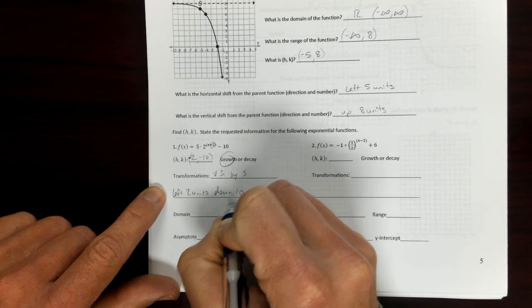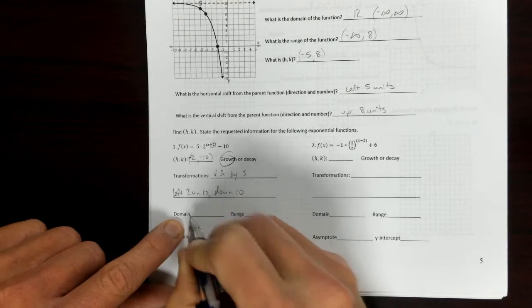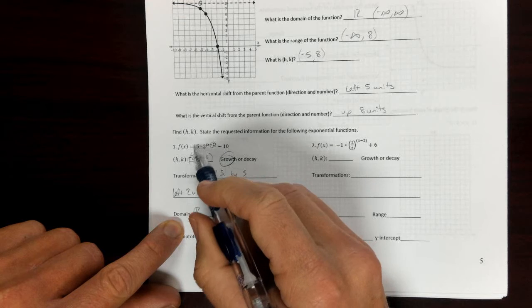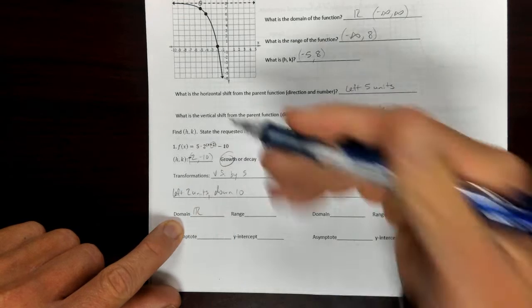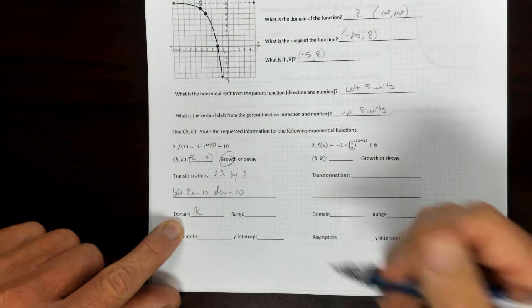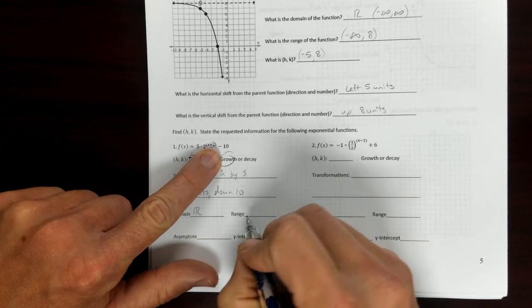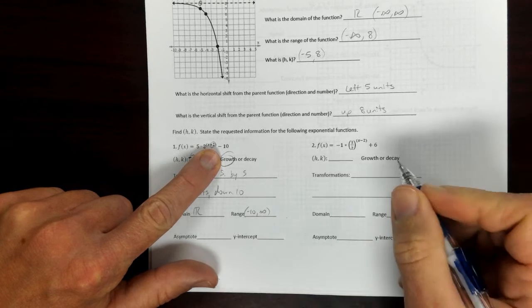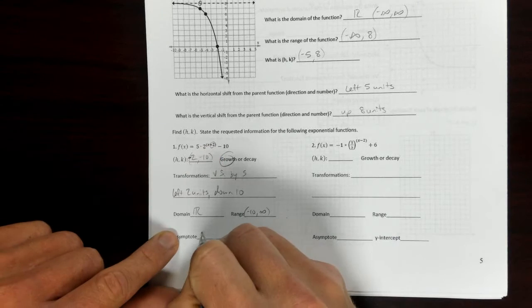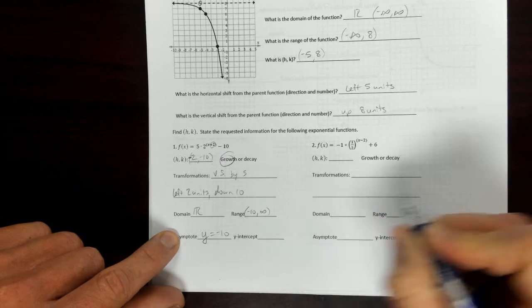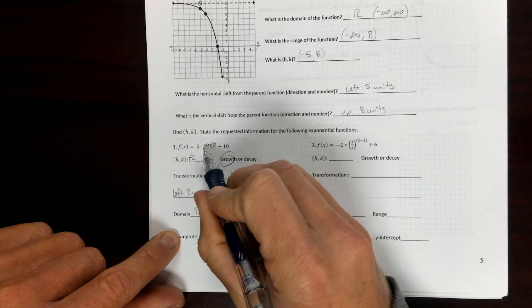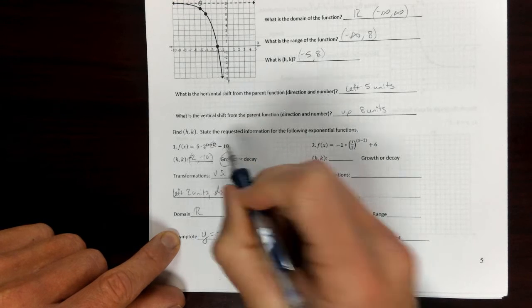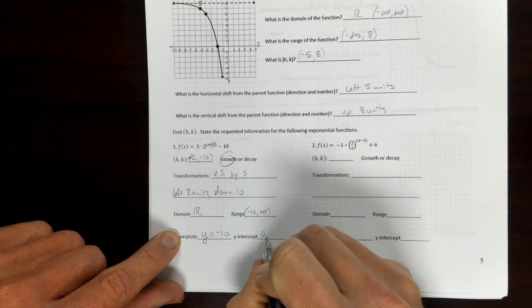So the domain is still going to be all real numbers. Now the range, again, there were no reflections, so the graph is going to be above your horizontal asymptote. So we know our horizontal asymptote's right here at negative 10. So the graph is going to go from negative 10 to infinity. Horizontal asymptote is going to be at y equals negative 10. The intercept, we're going to plug in 0 here, so we get 2 squared, which is 4, times 5, which is 20. 20 minus 10 is 10, so 0, 10.